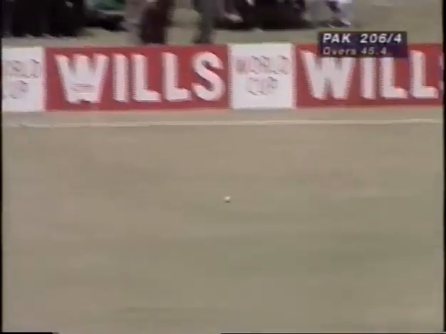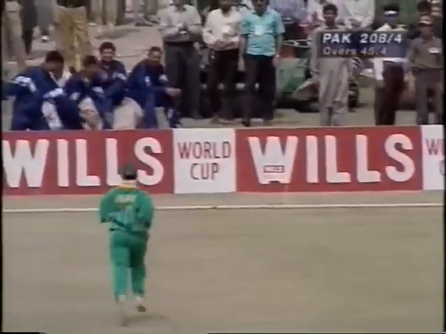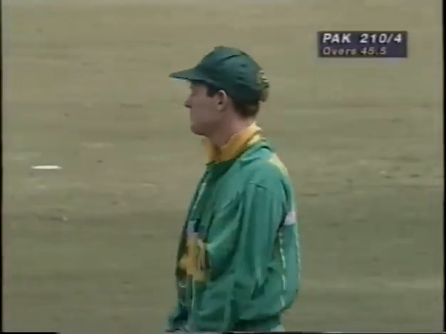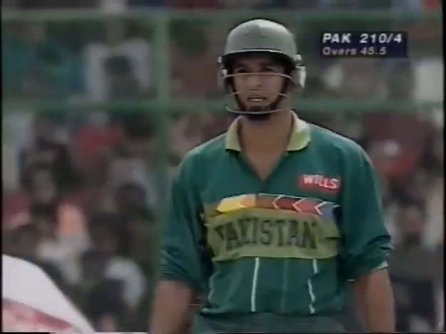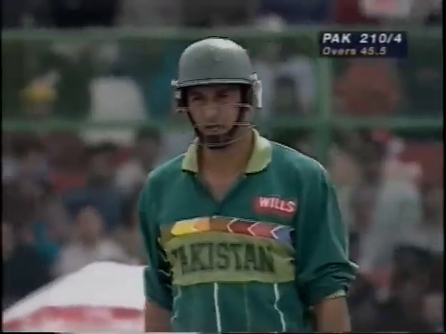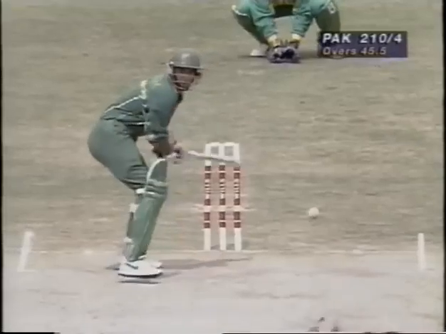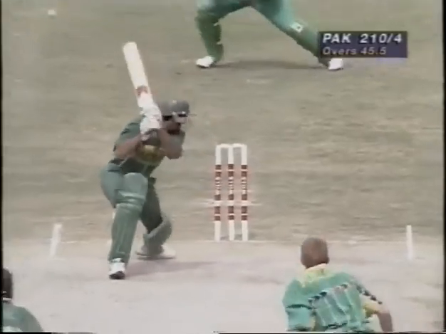Well, that's gone for 4. More by luck than judgment. The crowd won't worry about that, nor will Wasim Akram. The bowler might have a problem. He's done everything asked of him. He's got it full and in the block hole. Akram has done what he wants him to do, expose the stumps. Now how can he score off this? That's how he does it.